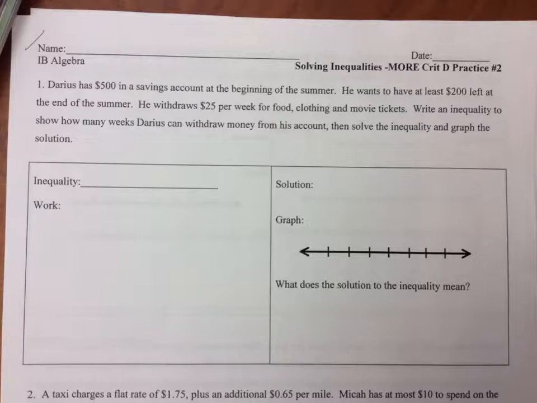All right, so number 1, Darius has $500 in a savings account at the beginning of the summer. He wants to have at least $200 left at the end of the summer. He withdraws $25 per week for food, clothing, and movie tickets. Write an inequality to show how many weeks Darius can withdraw money from his account, then solve the inequality and graph the solution. So let's first go through and annotate this.